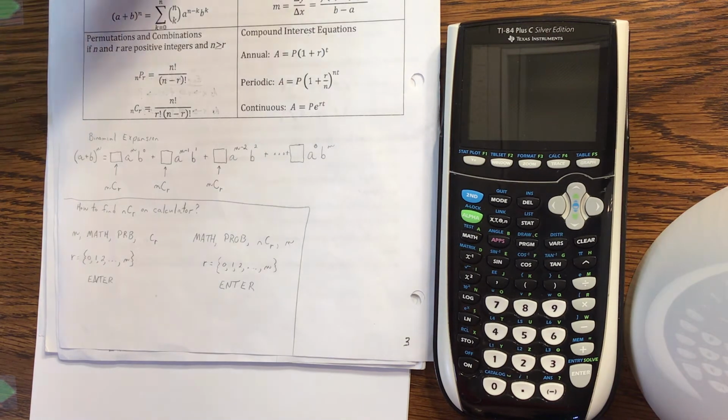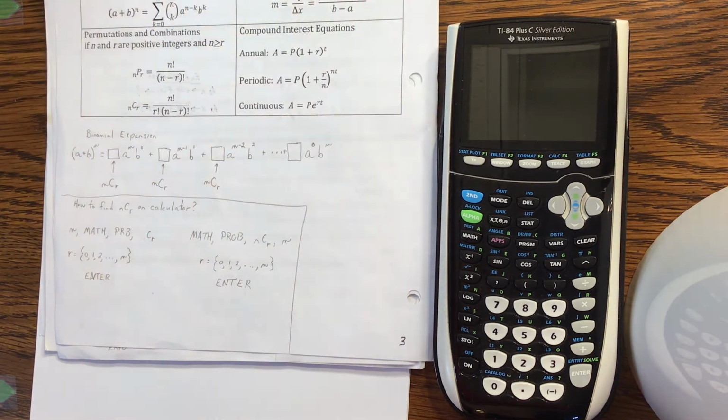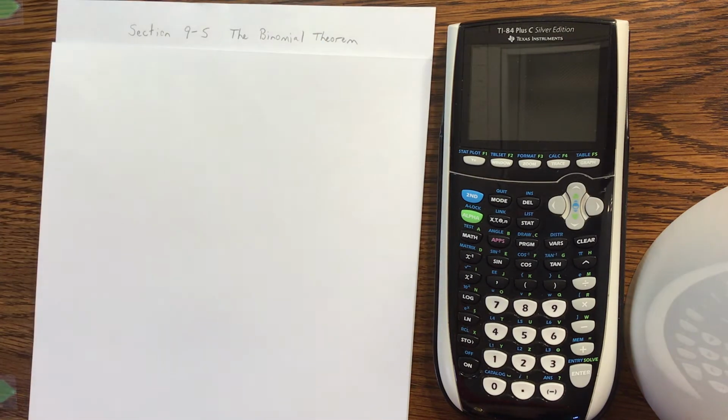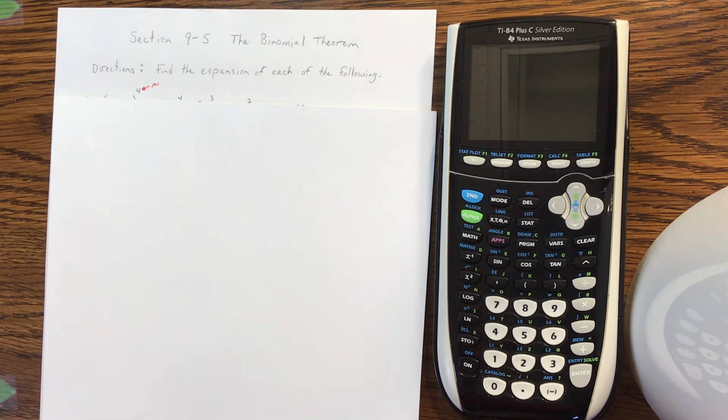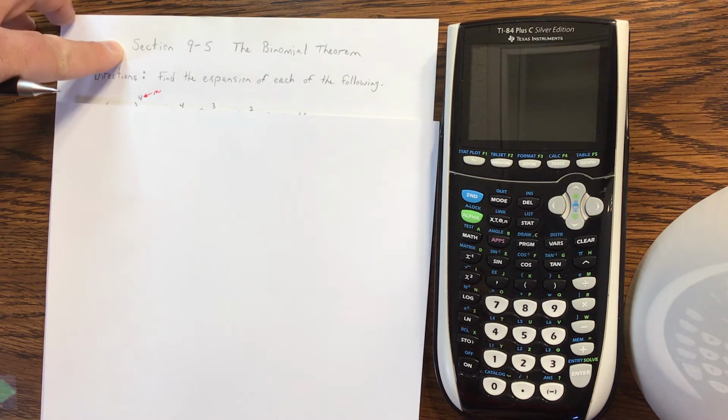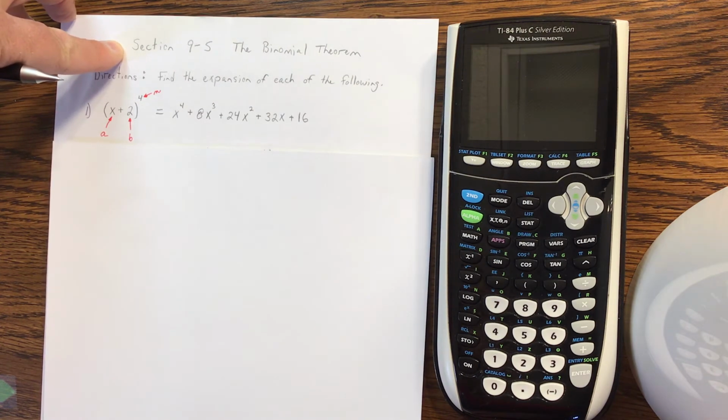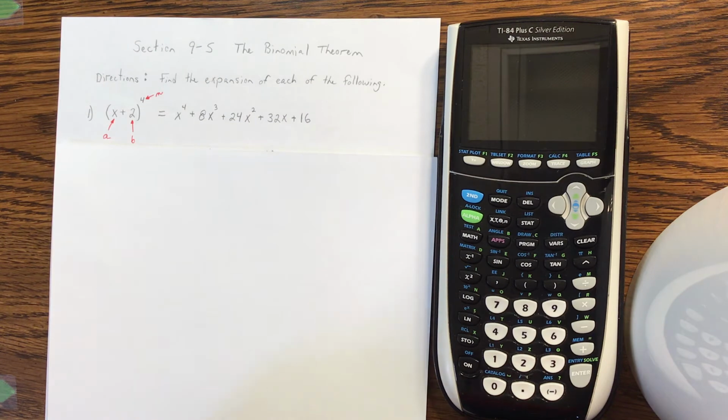I'm trying to just cover the basics for this section, and probably the basic in here is binomial expansion. So the way to do this is just do examples. Let's look at our first one. We want to find the expansion of the following.